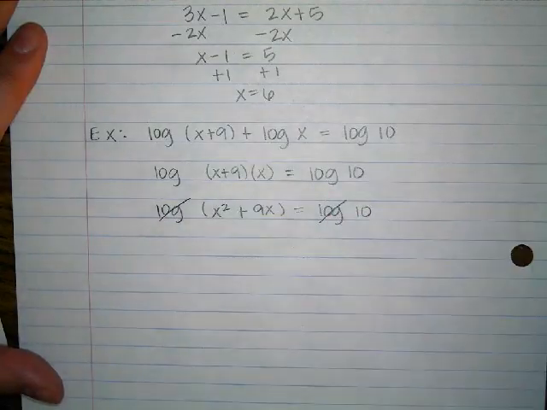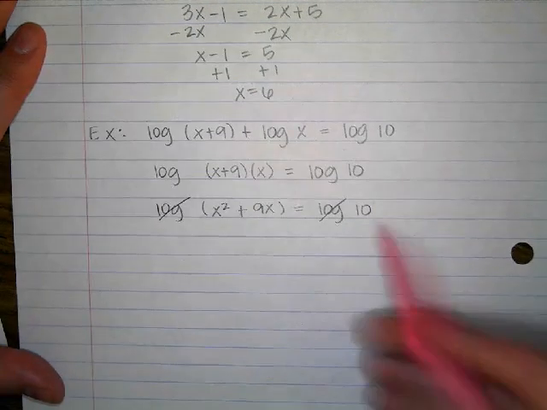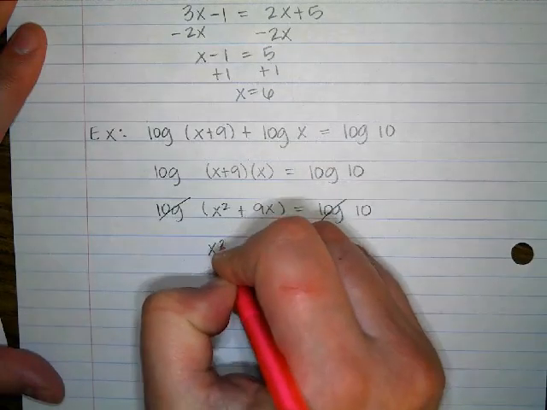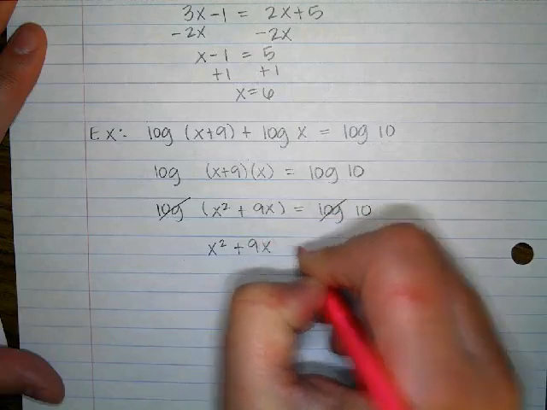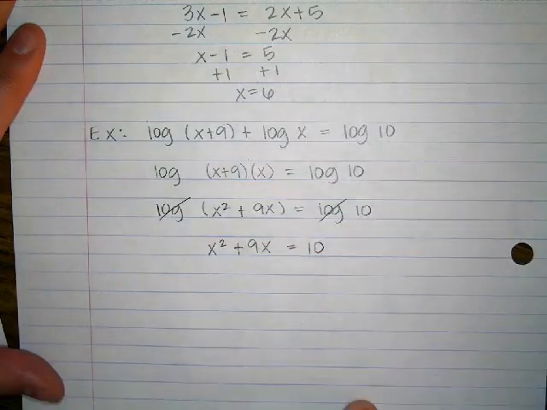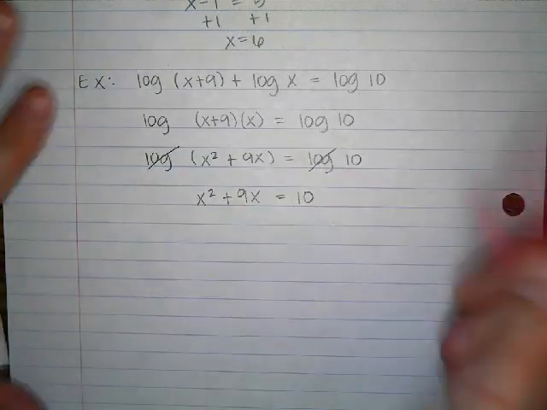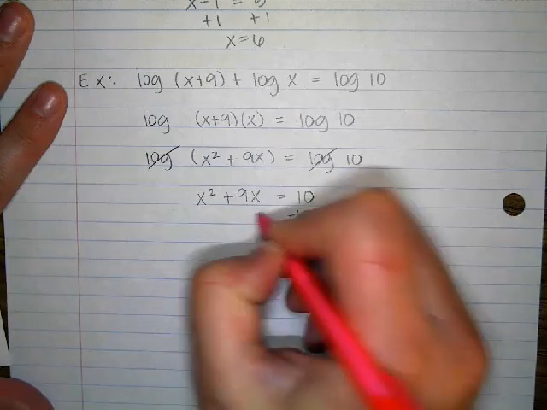And do you guys recognize what kind of equation that is? It starts with a Q. It's a quadratic equation, which means it cannot equal 10. It has to equal 0. So how do I make it equal 0? I'm going to subtract the 10. So I've got x squared plus 9x minus 10 equals 0. So I'm looking for 2 numbers that multiply to negative 10 but add to positive 9.